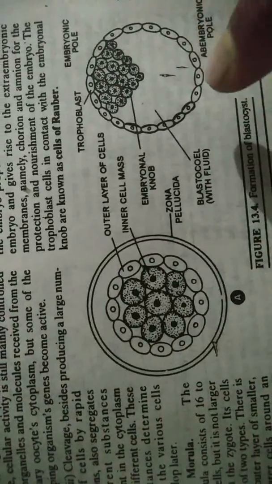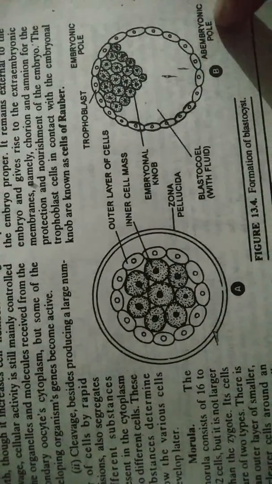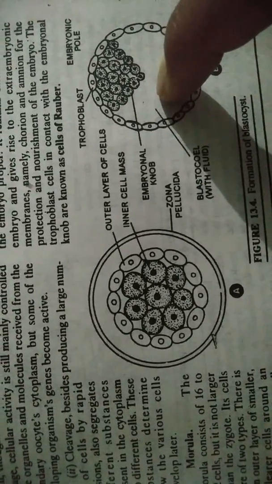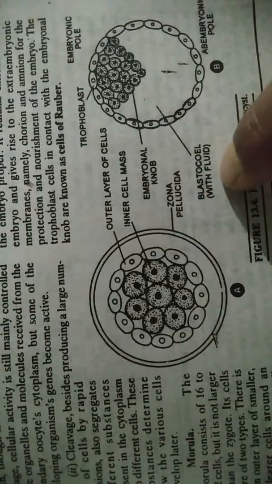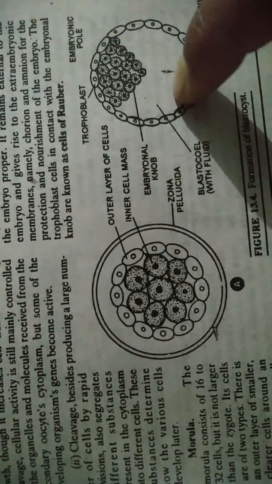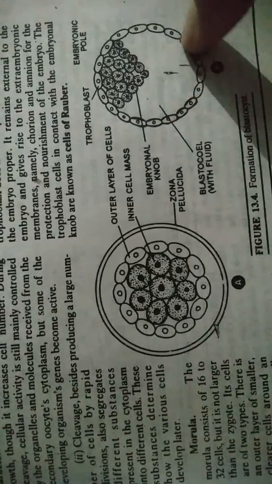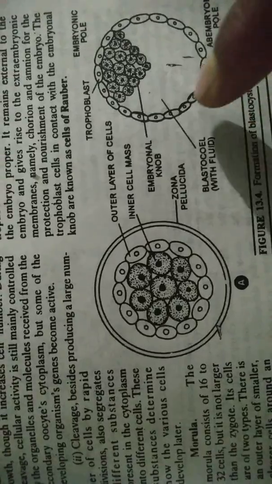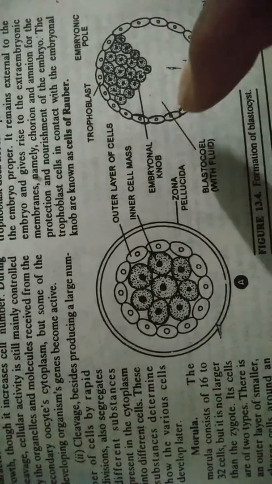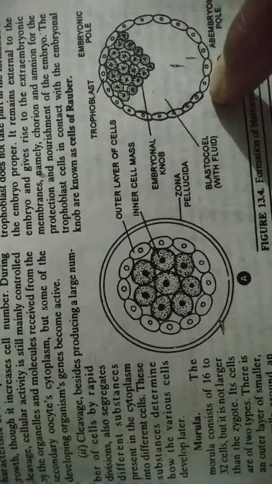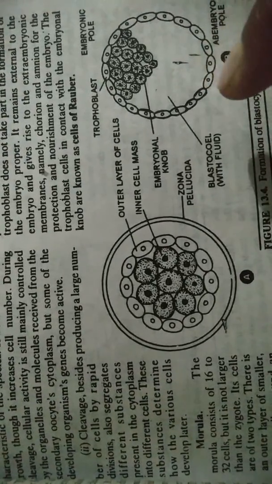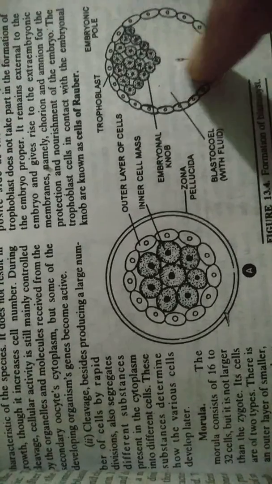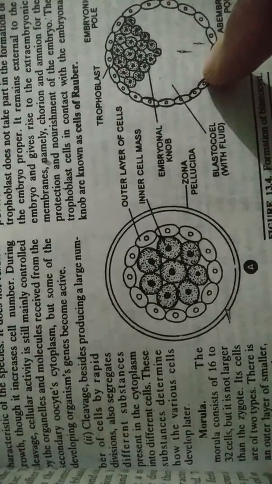The opposite pole, where a cavity is formed, is known as the abembryonic pole, and the cavity formed here is known as the blastocoele, and it contains the fluid which has been absorbed through these trophoectodermal cells or trophoblast cells. Furthermore, the embryo gets implanted at this very stage, the blastula stage, in the uterus. In mammalian embryos, this blastula stage is also known as the blastodermic vesicle or the blastocyst.